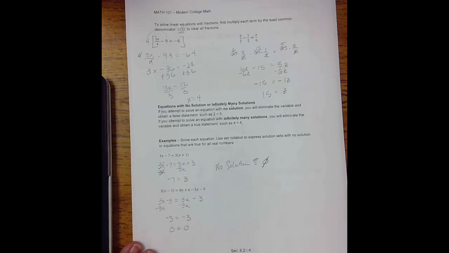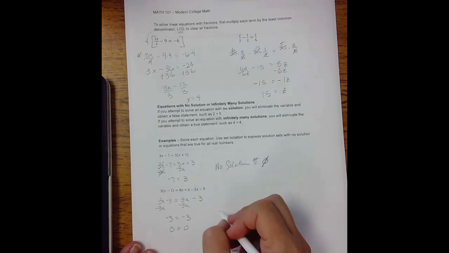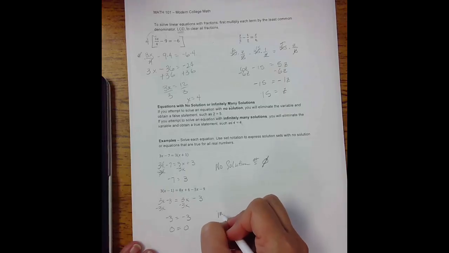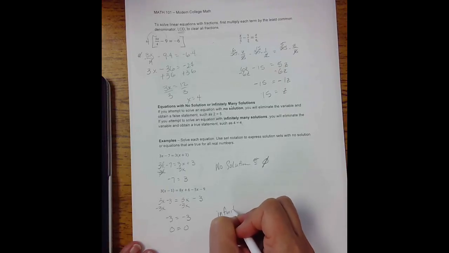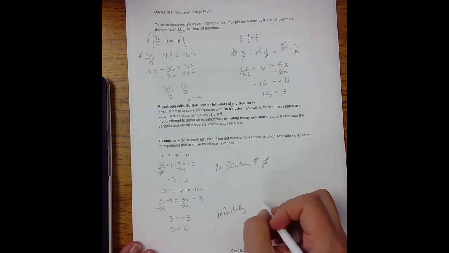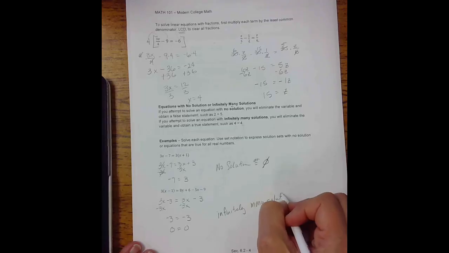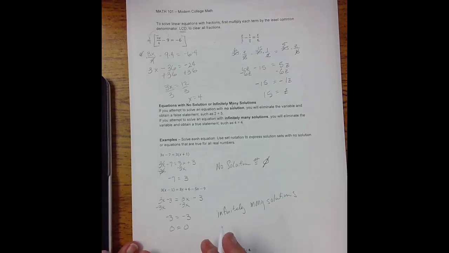And in this case, this is an infinite number of solutions. In other words, whatever you choose for x will actually work in this problem.